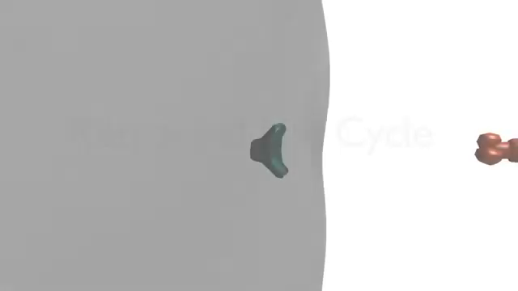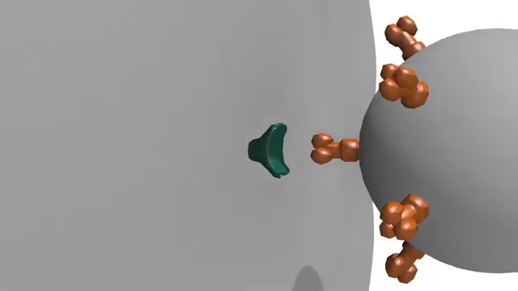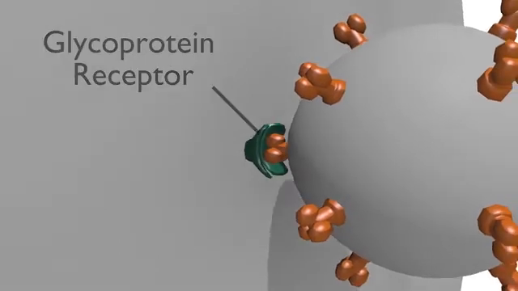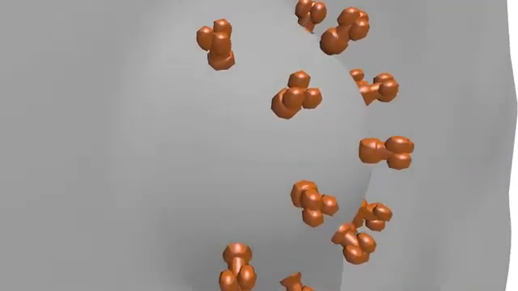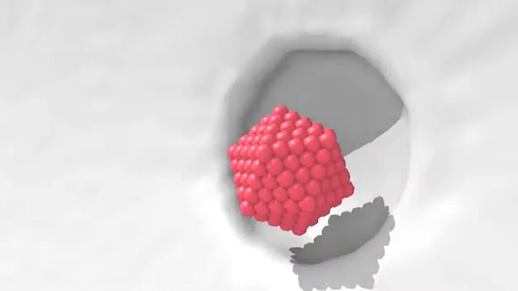Let's now consider the retroviral life cycle in detail. During infection of a cell, the virion binds to a specific surface receptor protein via the viral glycoproteins. The viral envelope then fuses with the host cell membrane, delivering the capsid and its contents into the cell.